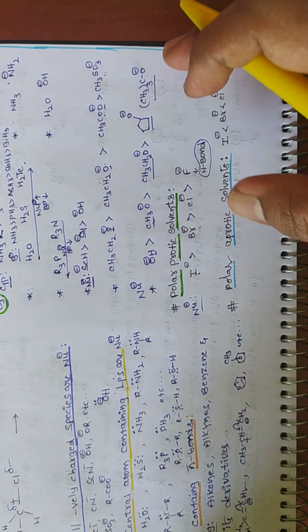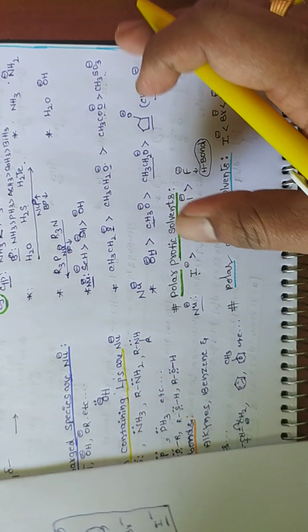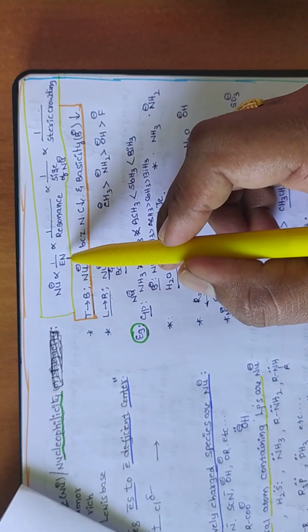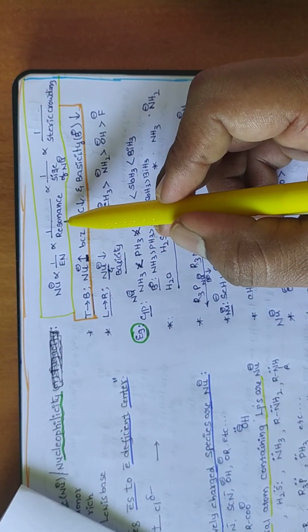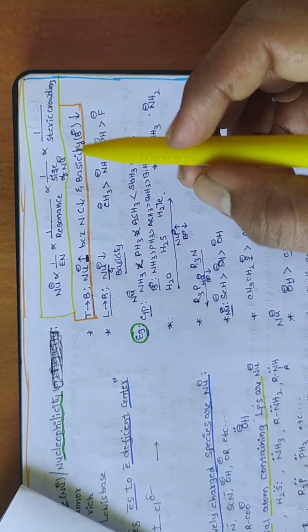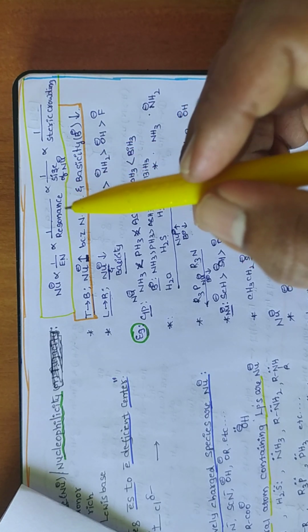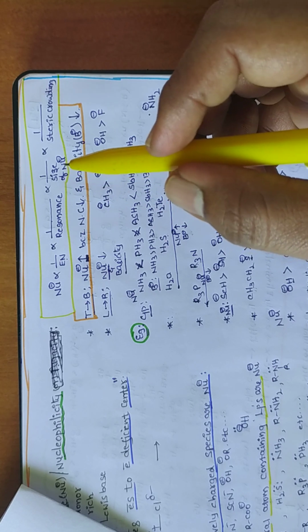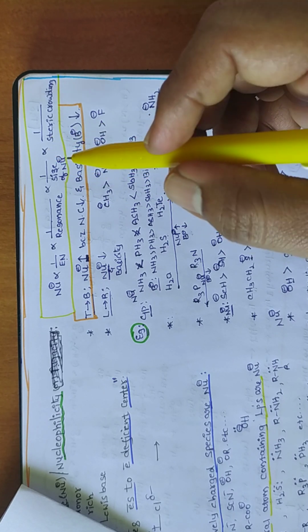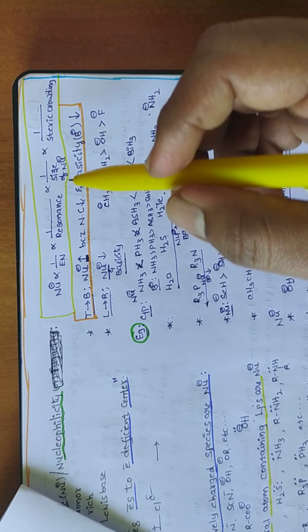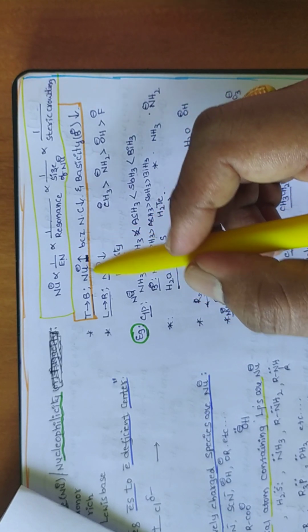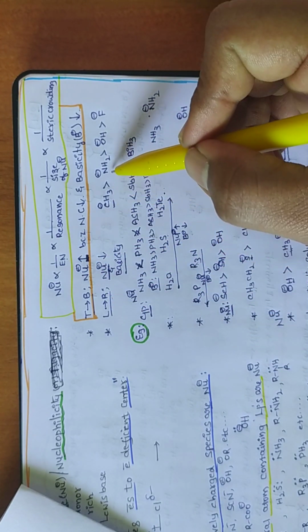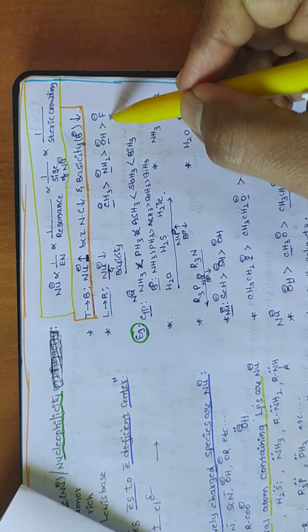This is the nucleophilicity. Finally, nucleophilicity is inversely proportional to electronegativity and inversely proportional to resonance. The more the resonance, the less the nucleophilicity. As the size of the nucleophile increases, nucleophilicity also decreases. Going from top to bottom, nucleophilicity increases, and from left to right, nucleophilicity decreases. Thank you.